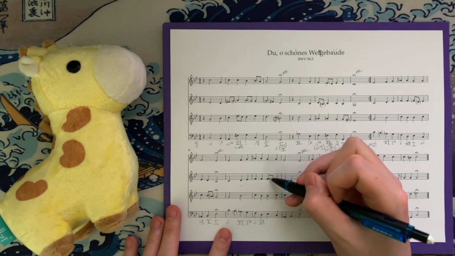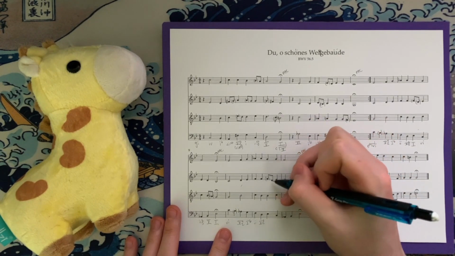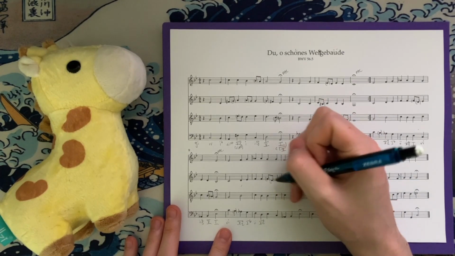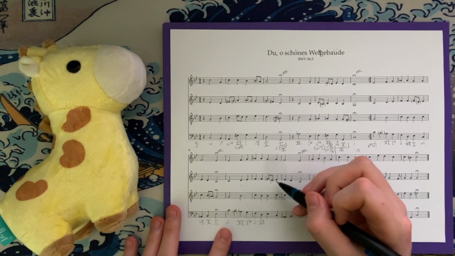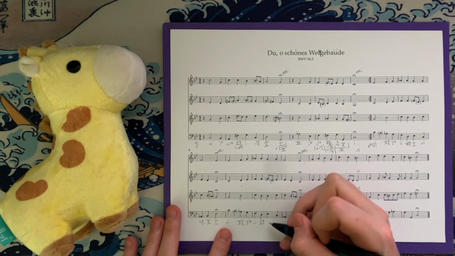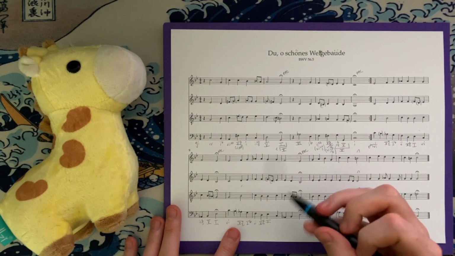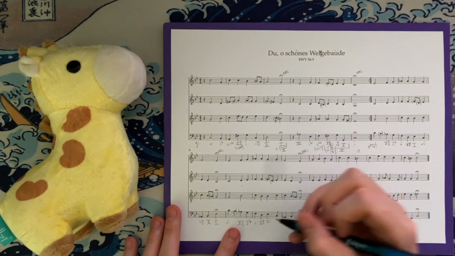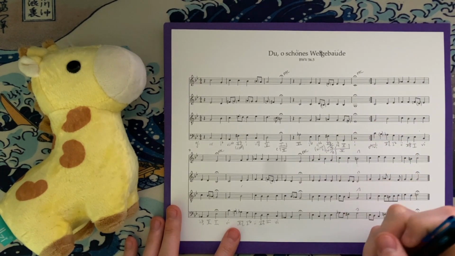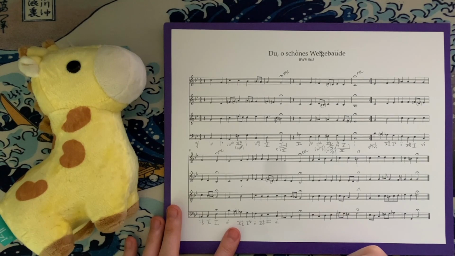E flat, B flat, F, and G. We see this same enclosure figure here, where we have F going down to D, and then it resolves here. But this is still pretty much a 1 chord, just with a little embellishment. Then we go to C, C, E flat, and G, which is a 6 chord. And it looks like these phrases actually are identical. Yeah, they're identical. There's nothing different between them.